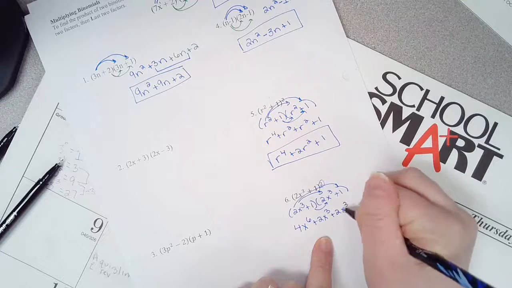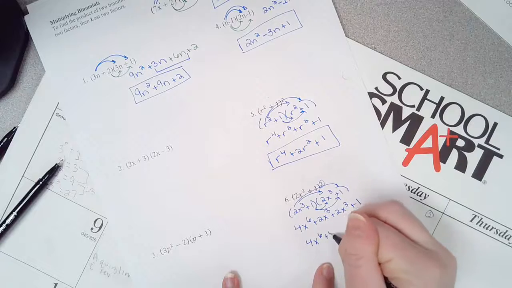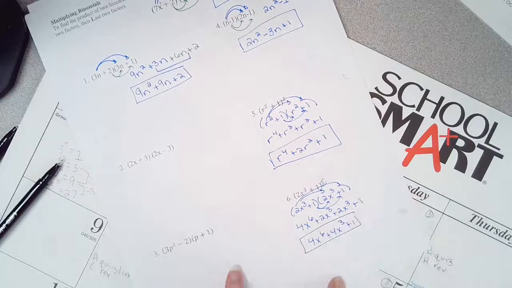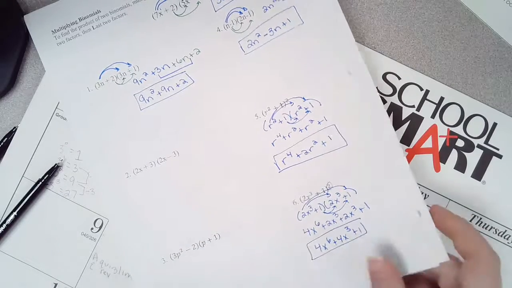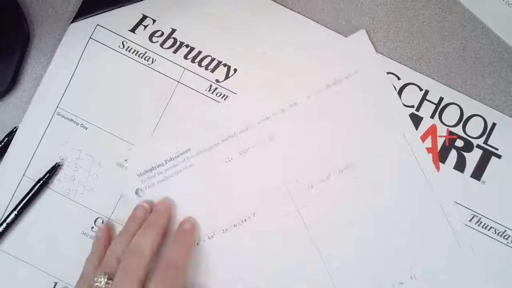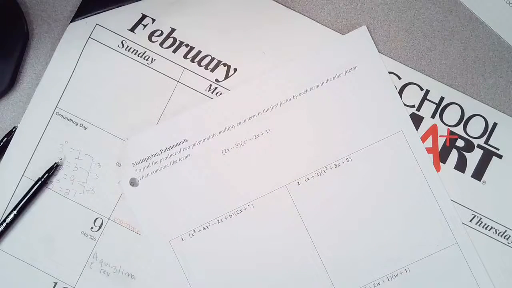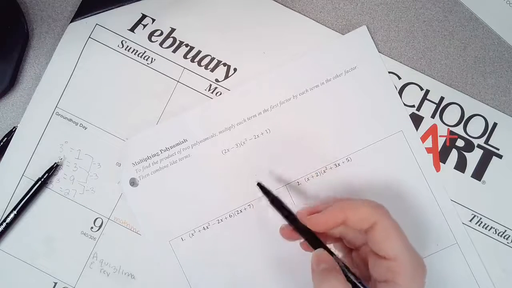I'm going to jump to the next page, which is multiplying polynomials. I can have a binomial times a trinomial, or two trinomials times two trinomials. You'll do it the same exact way. So what I like to do is just cover up my -3 there, and same thing we did for the last page, I'm going to apply it in.